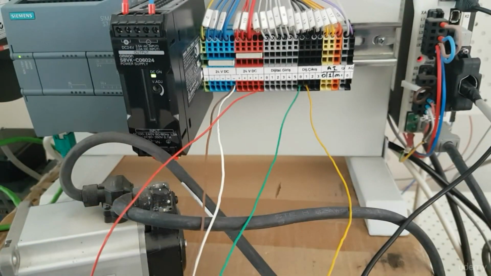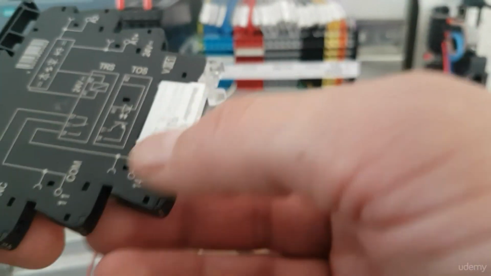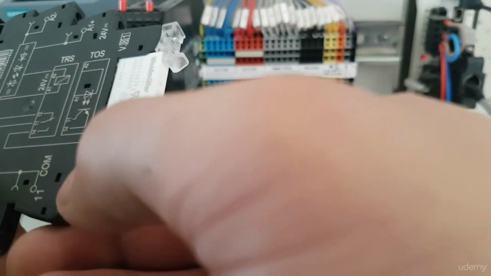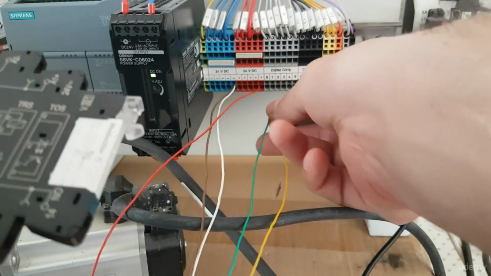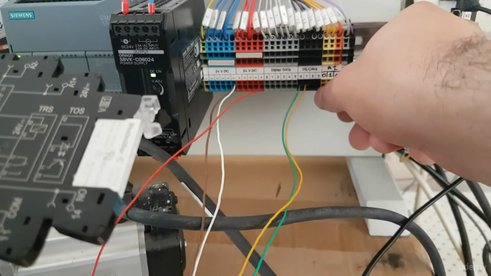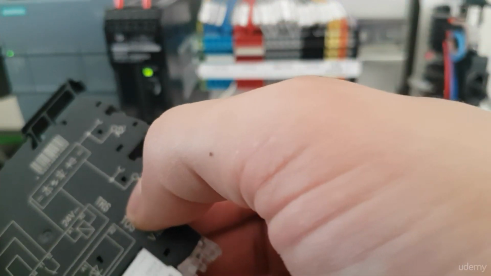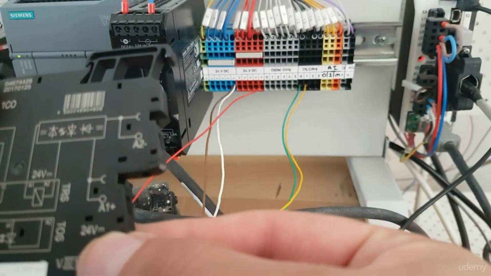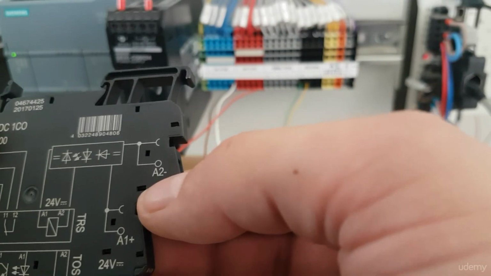We say we need one relay. Here we have one relay, and this has here a normally open contact. So I will use this. What I need is a Q0.3 cable, and here A1 plus signal, and another here A2 negative signal.